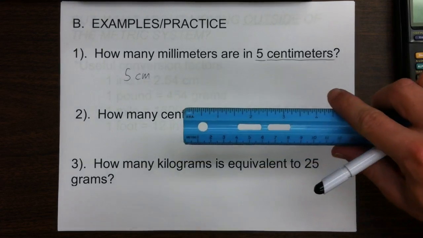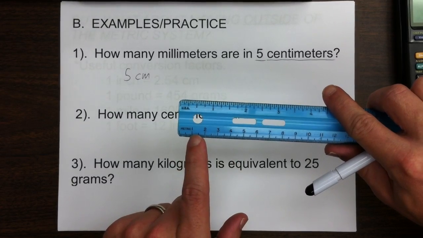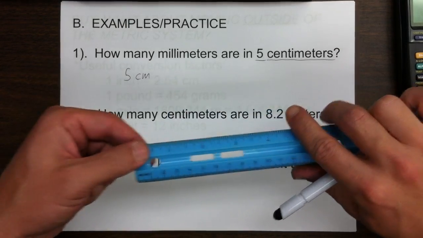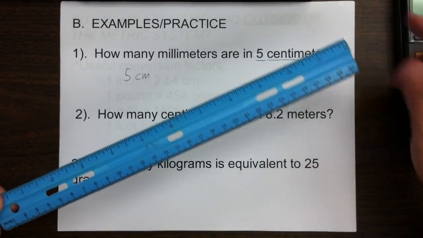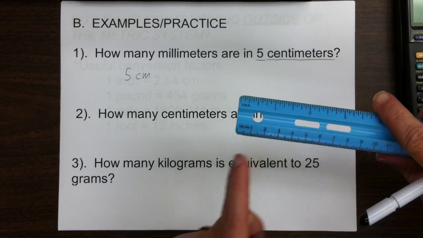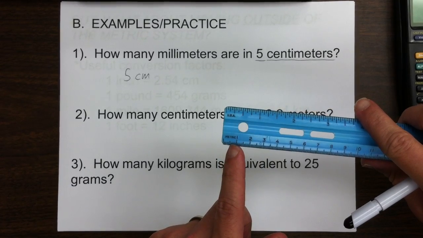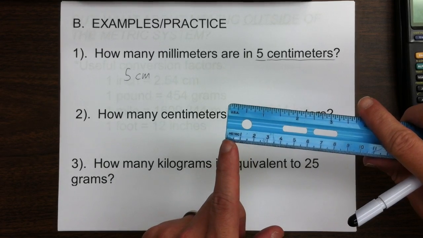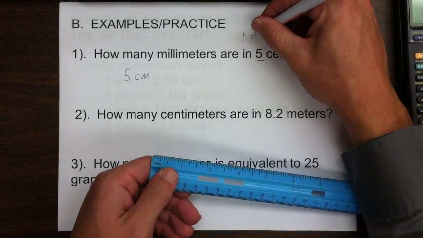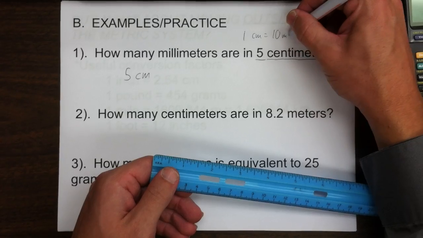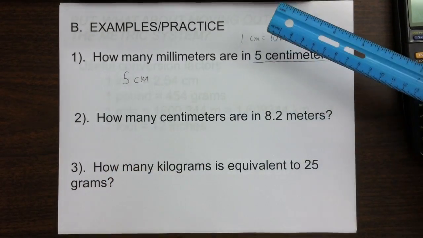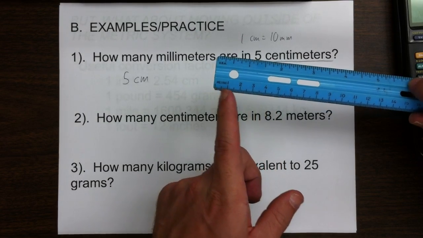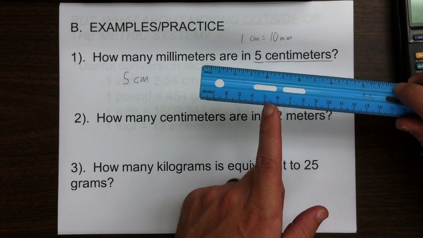Now, if you're familiar with the metric system, down here, each one of these numbers is a centimeter. So if we had 100 of them, it would go up to a meter. We only have a little over 30 here. However, if you look at these small lines, each one of these small lines is a millimeter. So you can see that within 1 centimeter, there are 10 millimeters. So 1 centimeter equals 10 millimeters. In order to convert, we just take 5 centimeters and multiply it by 10 millimeters per centimeter, and we should get 50 millimeters.